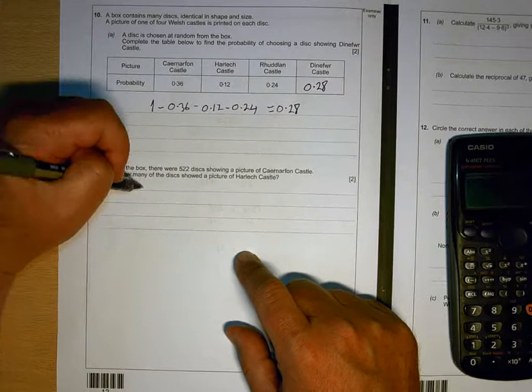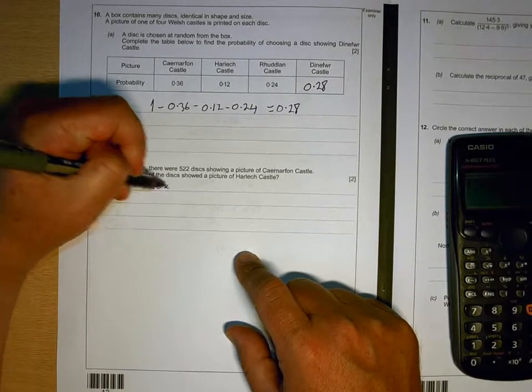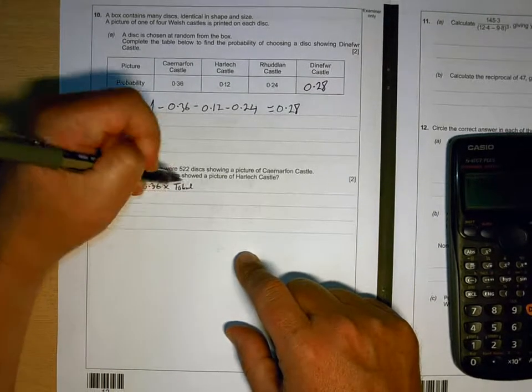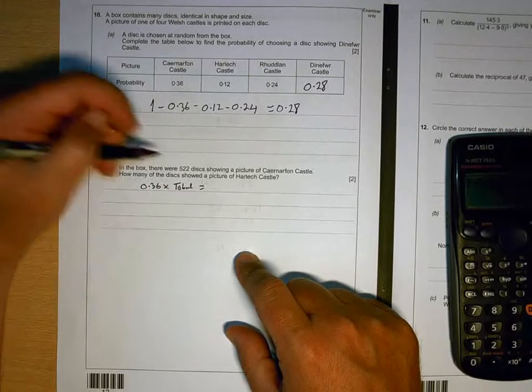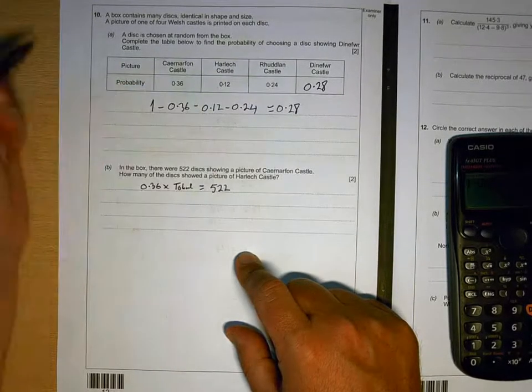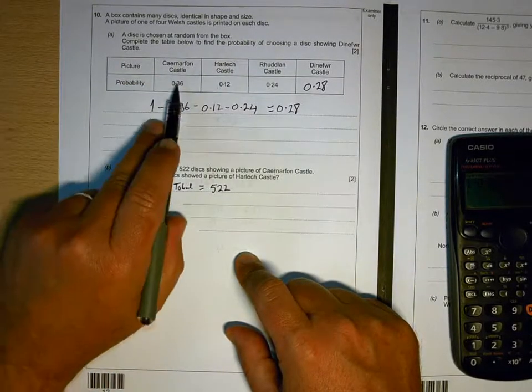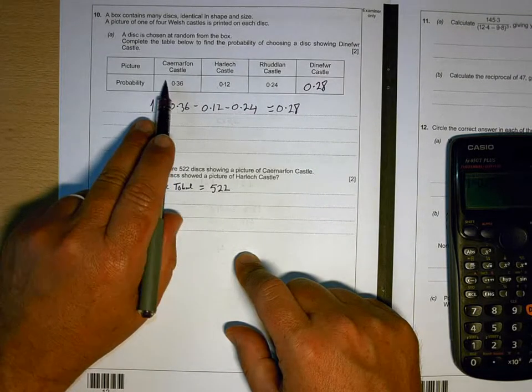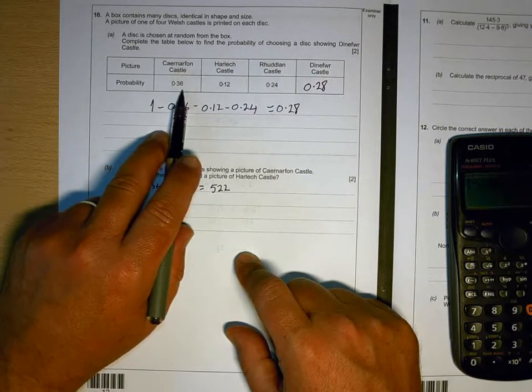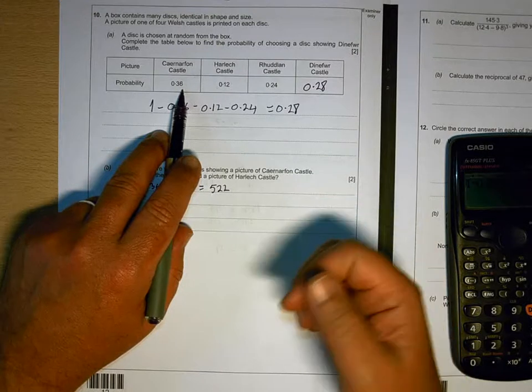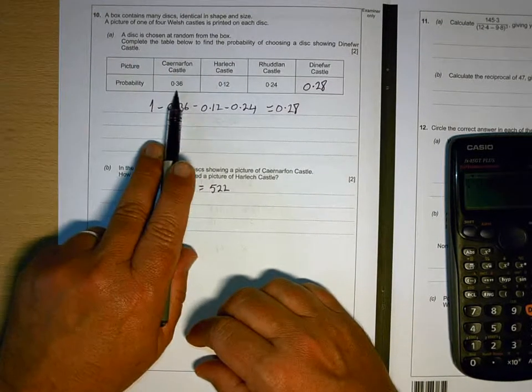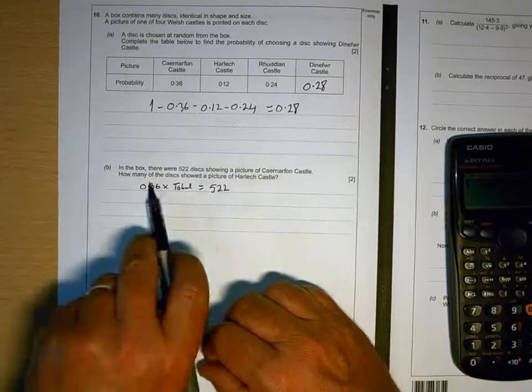So 0.36 times the total equals 522, because that's what you would do if you wanted to work out how many Carnarvon castles there were and you knew how many discs there were altogether, which it doesn't tell you. You would do 0.36 times that total.